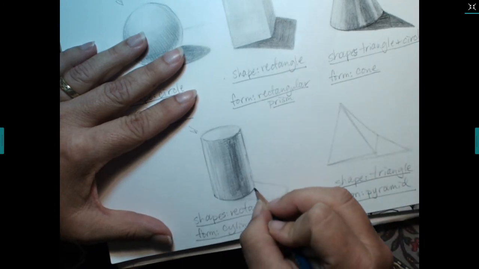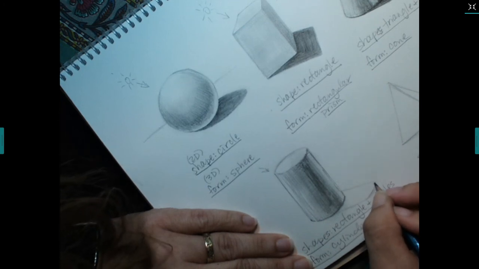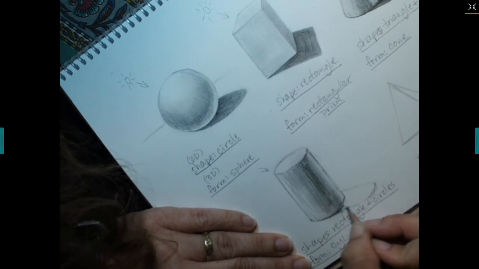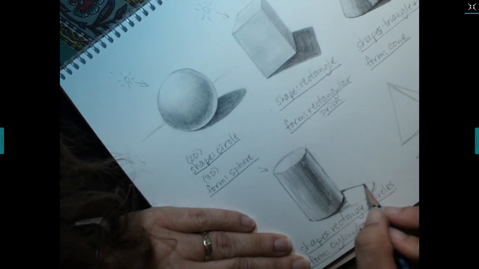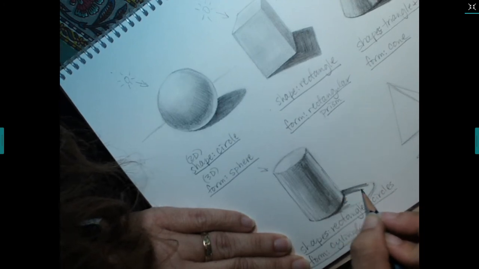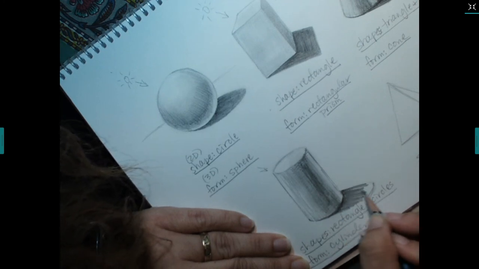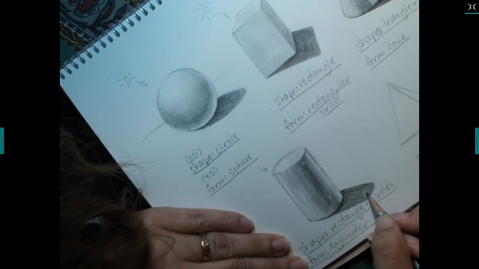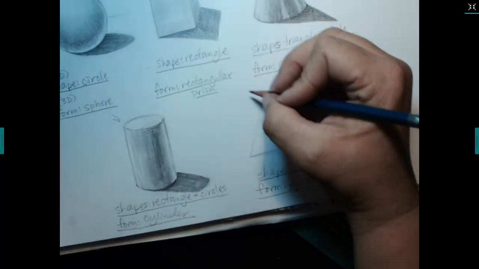Okay, and again, here's that cast shadow. In this case, it's coming down off the top. The top is rounded, so I rounded off the top of my cast shadow. Darkest at the base, fade it out. The more you wear down the tip of your pencil, the more surface area you have to go in and shade. Okay. That one's a little bit rushed, but you get the idea.